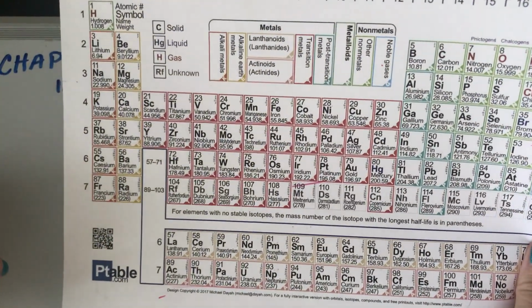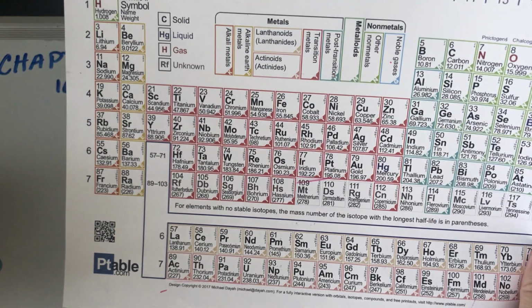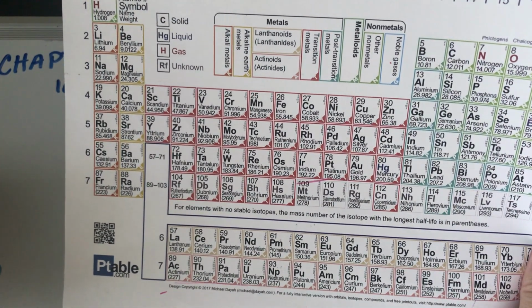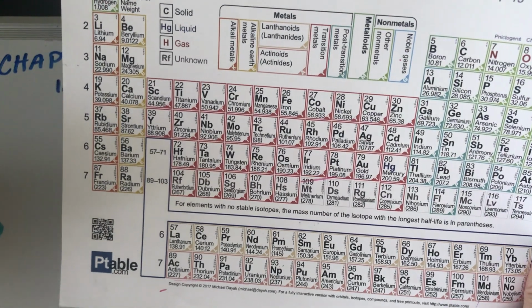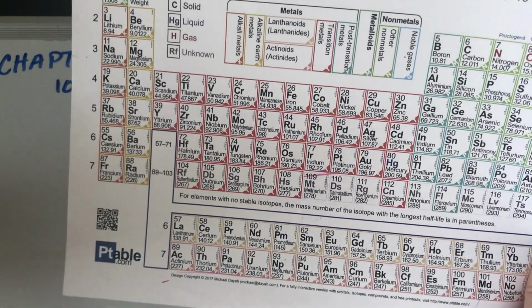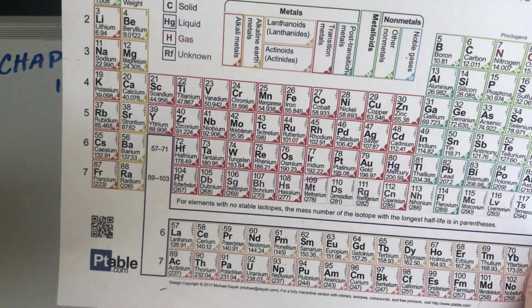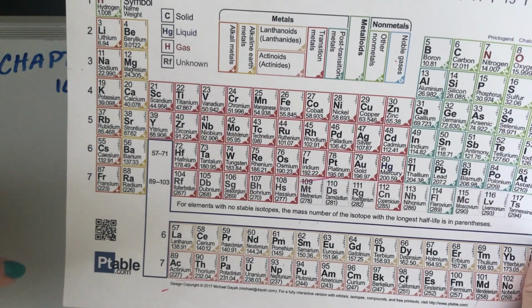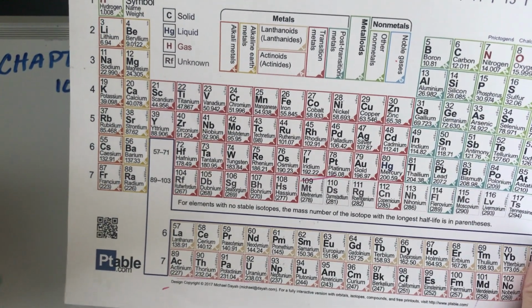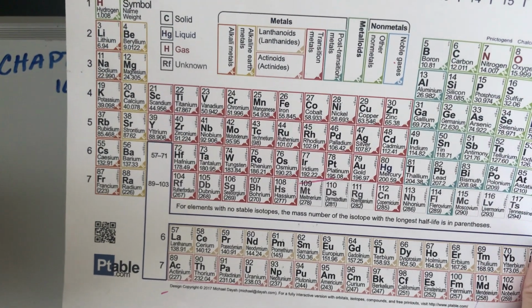As we go down the periodic table, we get more and more total electrons, sorry, not more valence electrons. Everybody all right with that? The more total electrons we have, the bigger the atom. The bigger the atom, the easier it is to get rid of electrons, right?